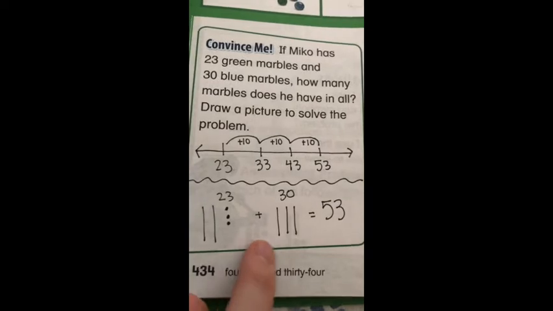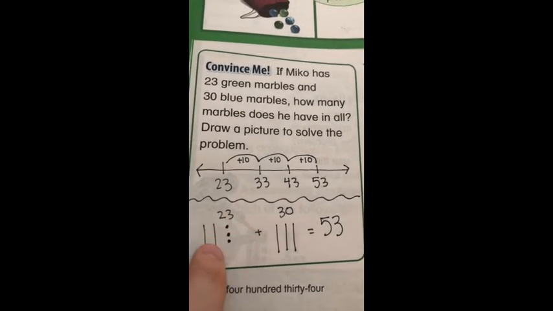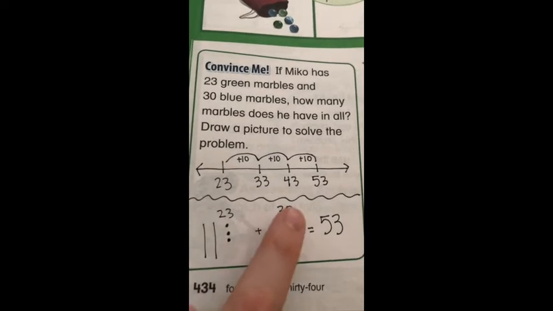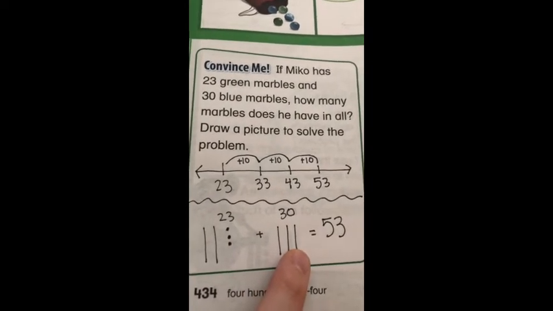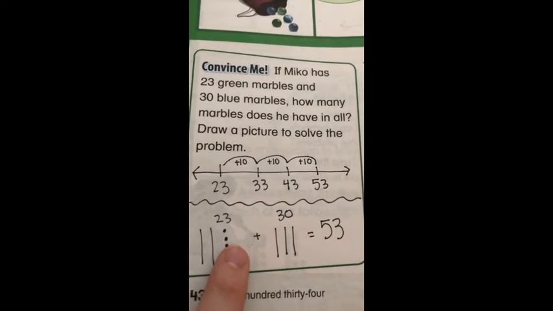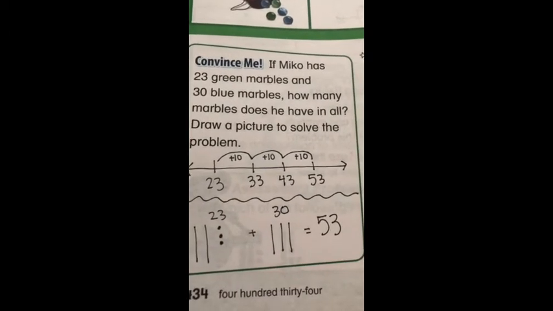And then the other way I solved it was by drawing a picture. I drew out the 10s and 1s. I drew 23, 2 tens and 3 ones, and 30, 3 tens. Then I counted the 10s, 1, 2, 3, 4, 5, 5 groups of 10 and 3 ones, and I knew that the answer was 53.